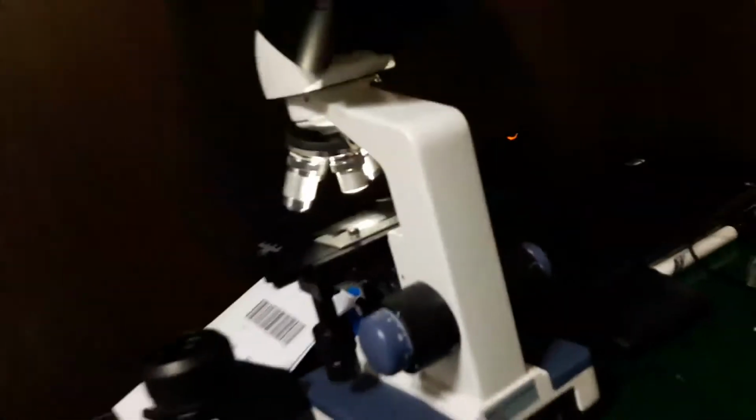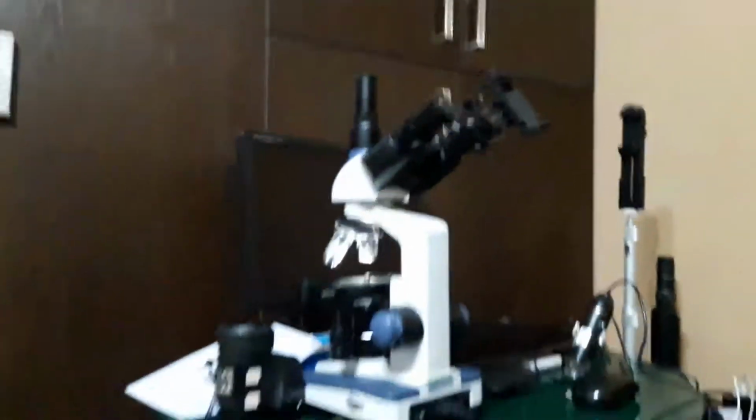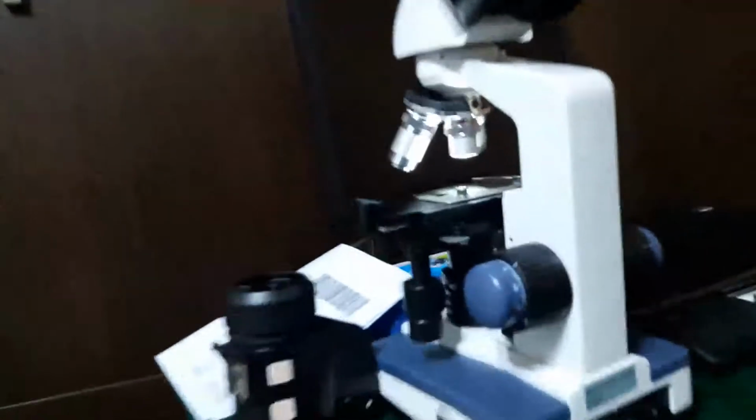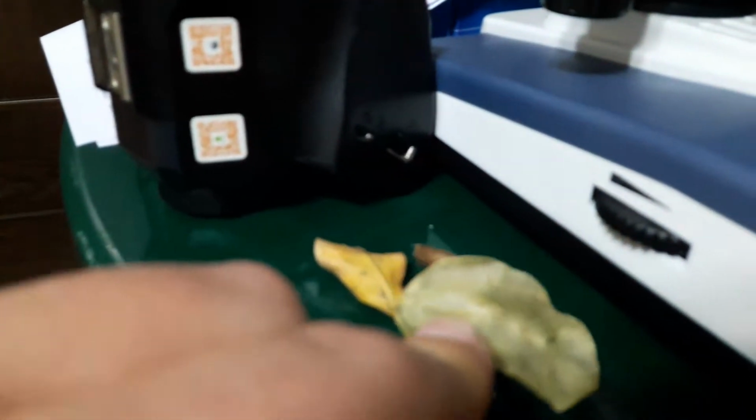In this video we are going to use my microscope. It's a compound microscope. Okay, let's take a complete view of it. Now what we're going to do is see under the microscope how a leaf would look.